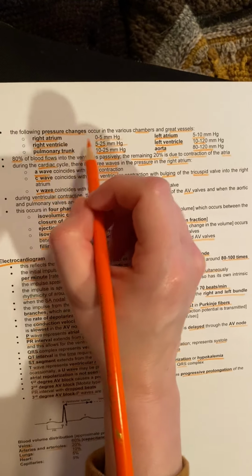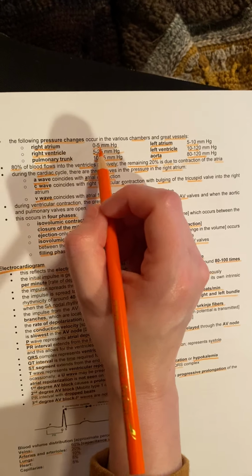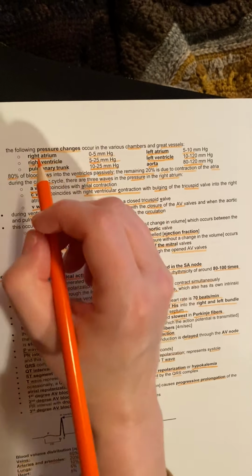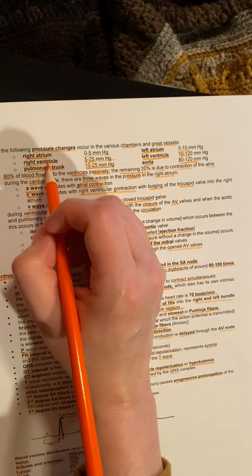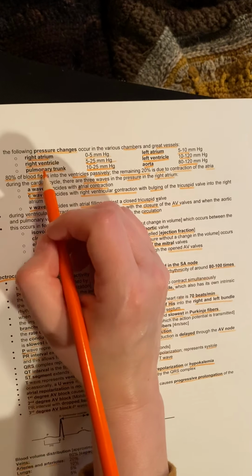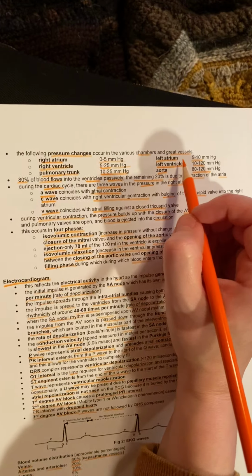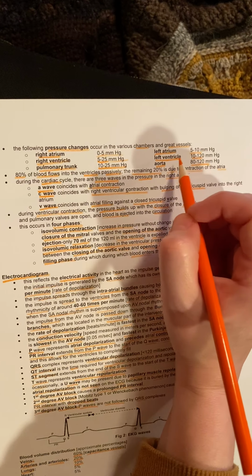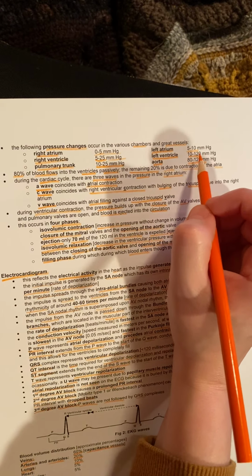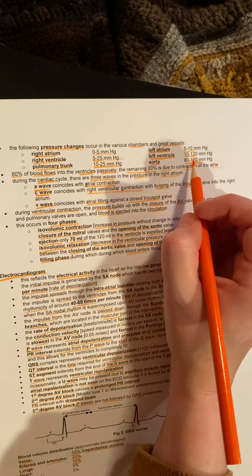Right atrium, 0 to 5 millimeters of mercury. Right ventricle, 5 to 25. Pulmonary trunk, 10 to 25. Left atrium, 5 to 10. Left ventricle, 10 to 120. Aorta, 80 to 120.